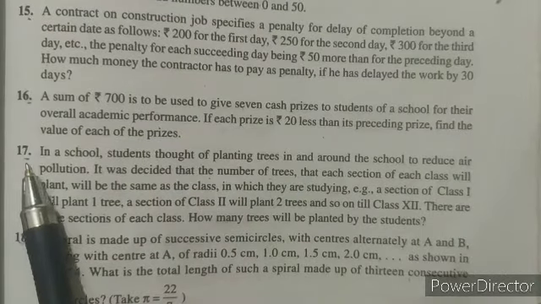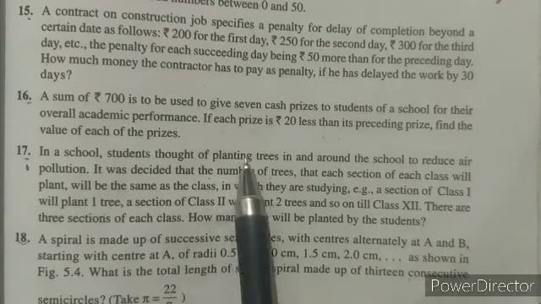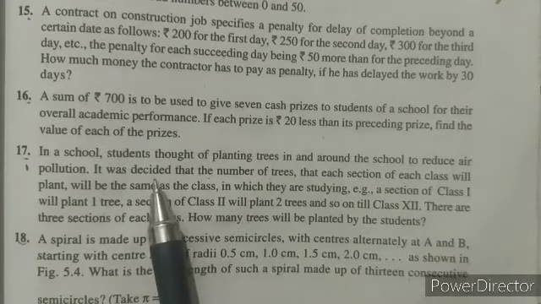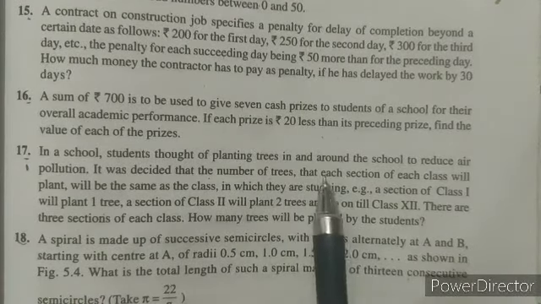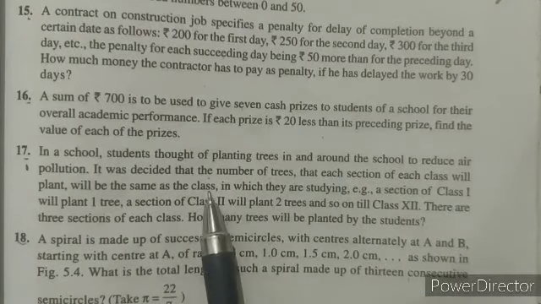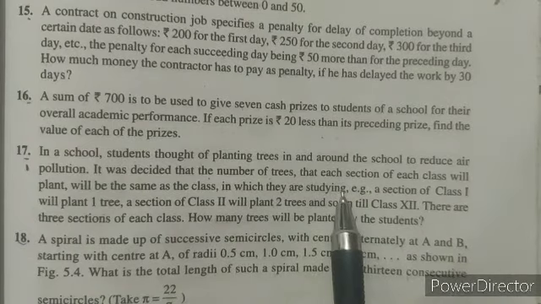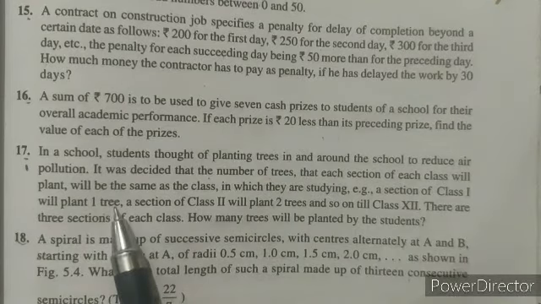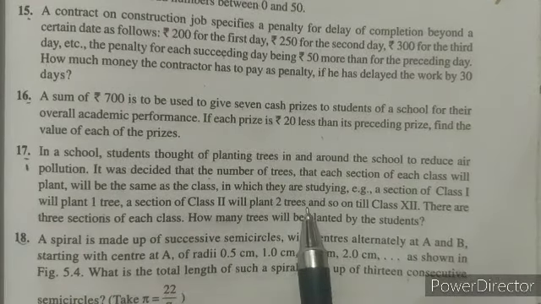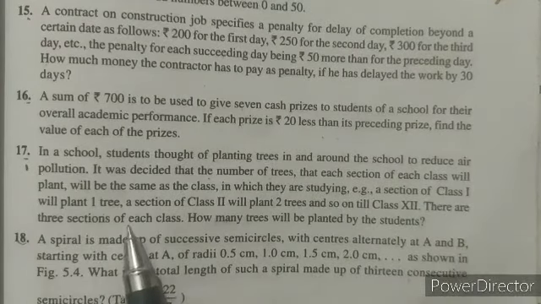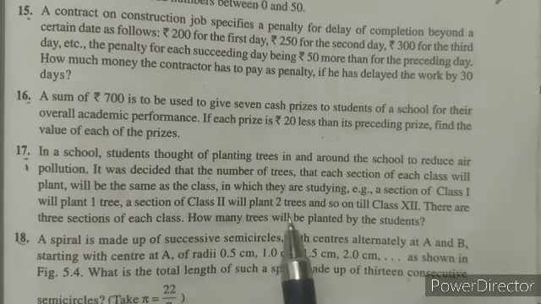Now question number 17. In a school, students thought of planting trees in and around the school to reduce air pollution. It was decided that the number of trees that each section of each class will plant will be the same as the class in which they are studying. Example, a section of class first will plant 1 tree, a section of class second will plant 2 trees, and so on until class 12. There are 3 sections in each class. How many trees will be planted by the students?